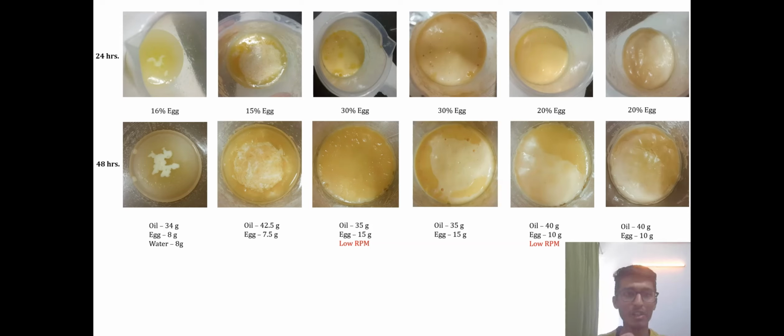The second sample has a bit lesser percentage of egg, and it does not contain any water, and it can be clearly seen through the images that it's a bit more stable than the first one, since the emulsion is more evenly spread.